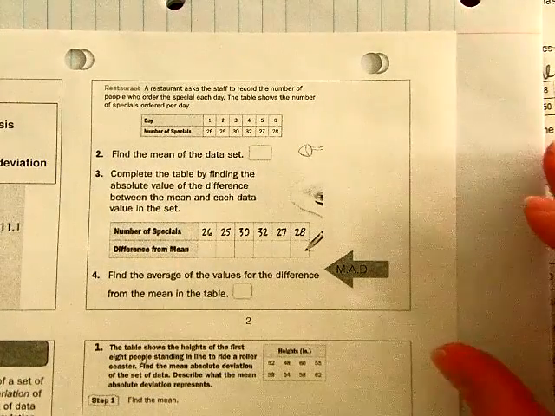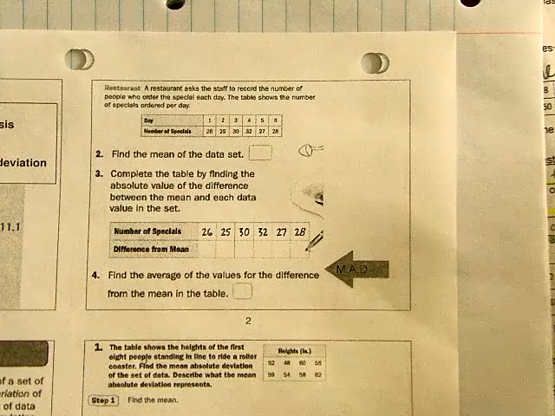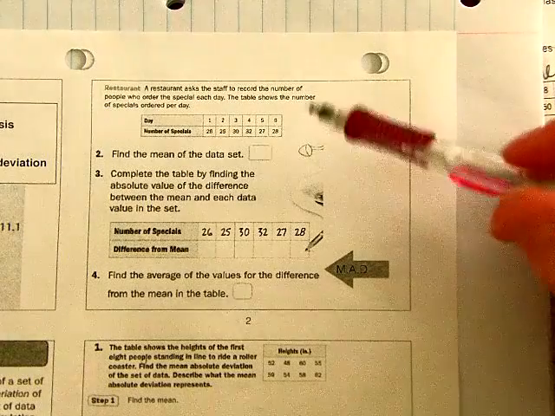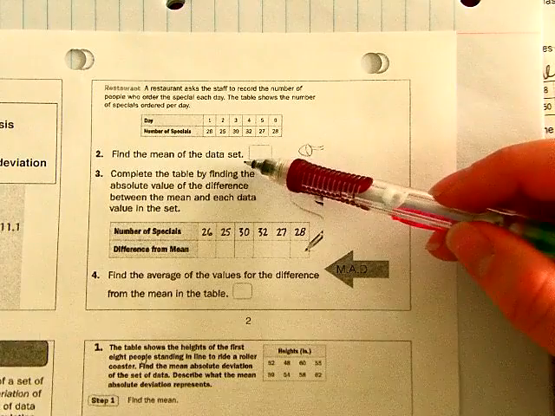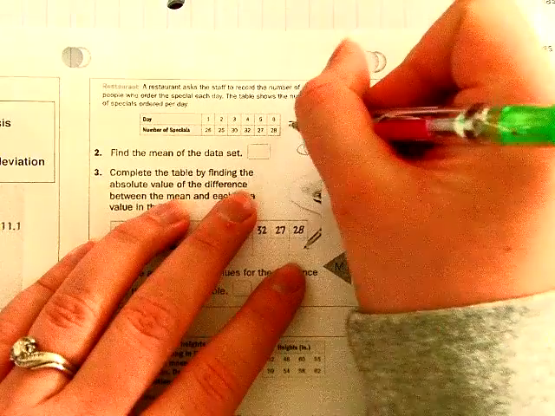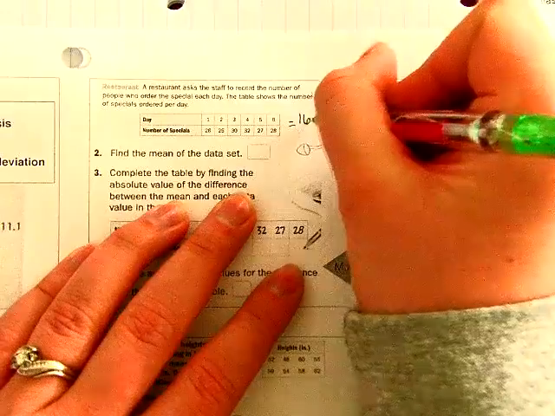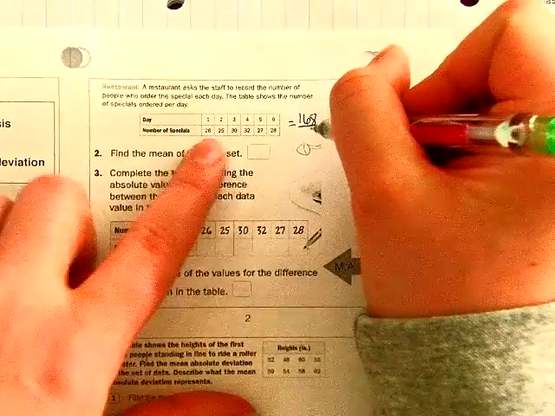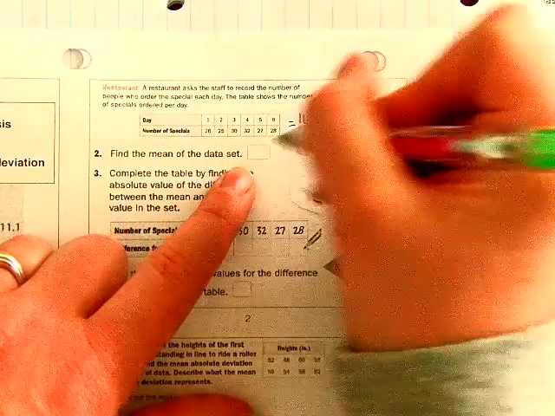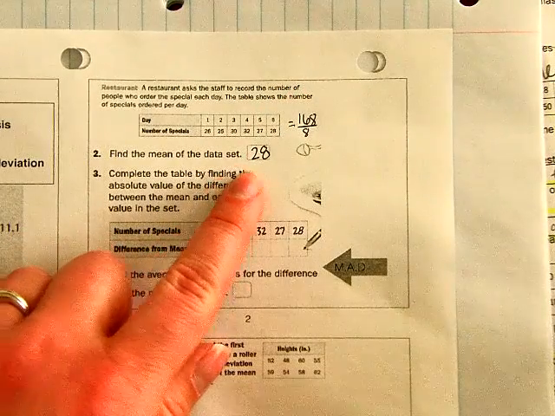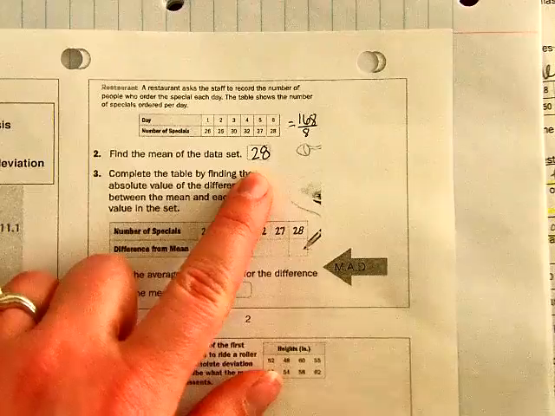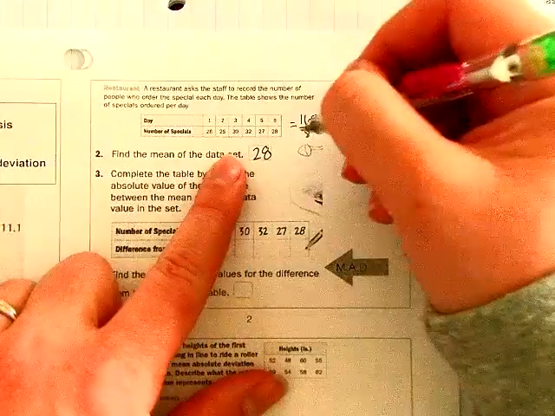All right, so on slide 2, it says a restaurant asks the staff to record the number of people who ordered the special each day. The table shows the number of specials ordered that day. To find the mean of the data set, remember we add them all up, and I've already done this. So we added all these numbers up, we get 168. Divided by 8 would give us that the average at this restaurant, or number of specials, is 28 over that time period. Again, I just added all these numbers up.